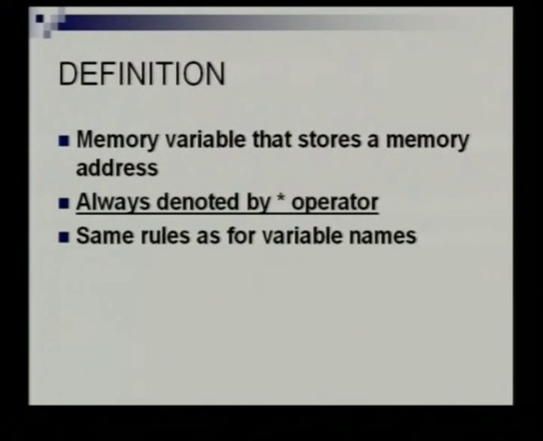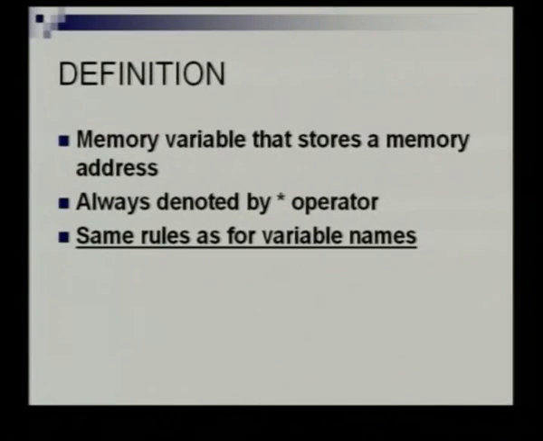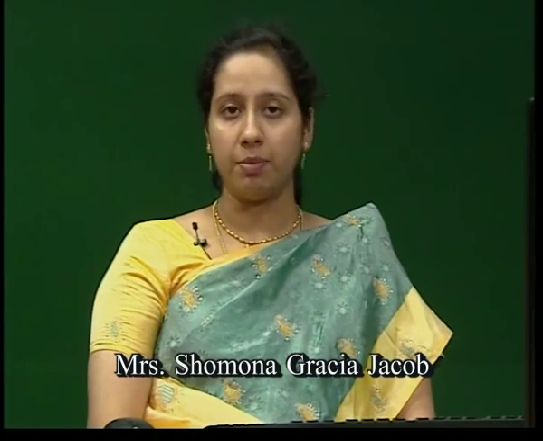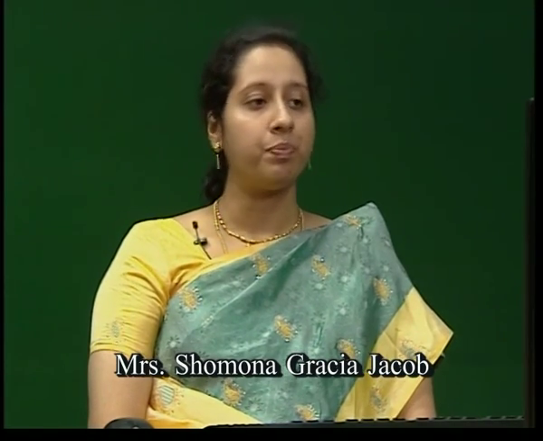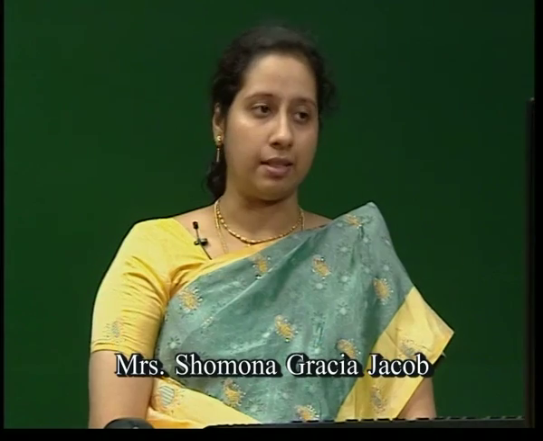Now this operator has a special name which we will be seeing later, and the rules that are to be used when we give a pointer variable a name is the same as that for general variables, which we have seen in the previous sessions. That is, they should start with a letter, they can be a combination of letters or digits, and they are case sensitive. So a pointer is nothing but a memory variable which stores a memory address, not a value.